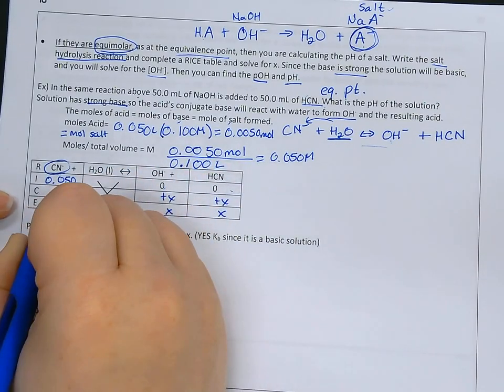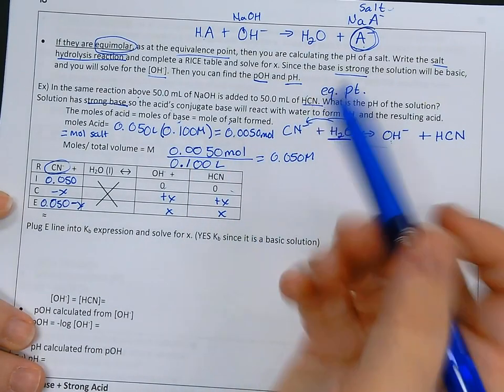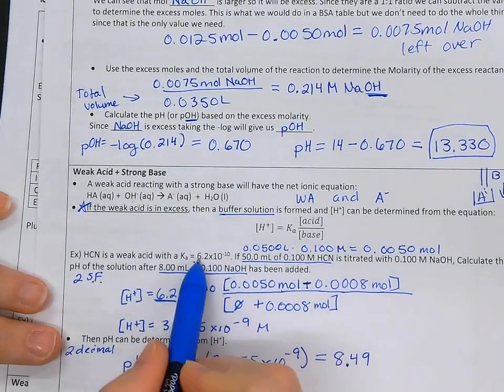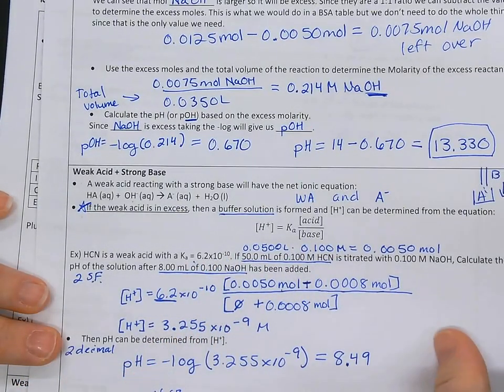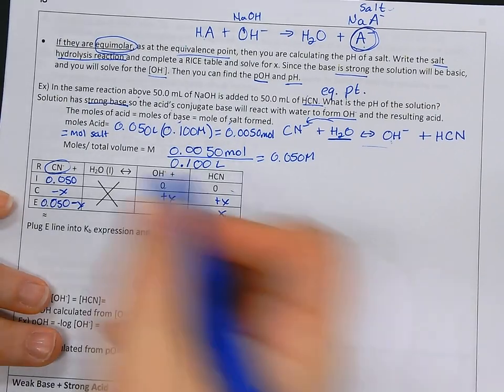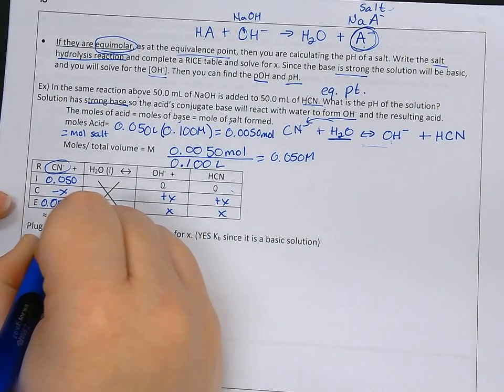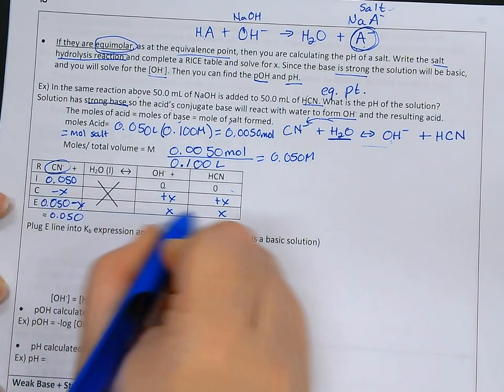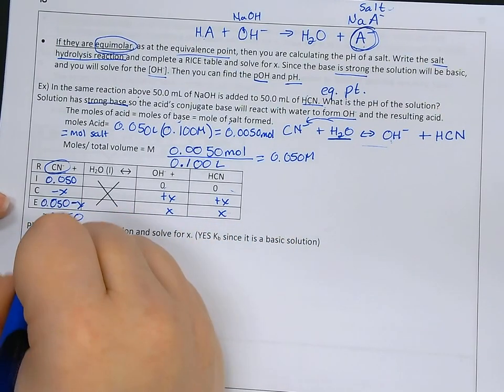We're going to do our standard little subtract x, add x situation. And again, we can assume our Ka from our previous page was 6.2 times 10 to the negative 10. That is super tiny. Our x is going to be extra tiny. So we're going to say this is just 0.050. We're going to plug this equilibrium line into our Kb expression.